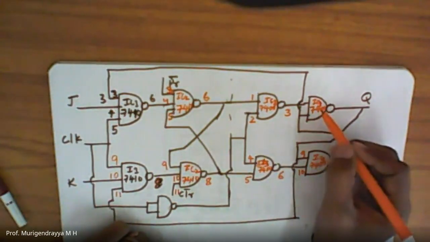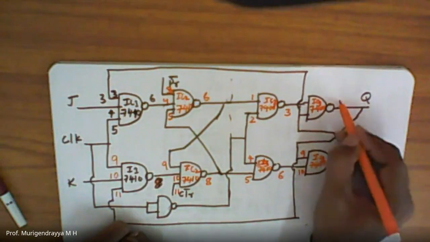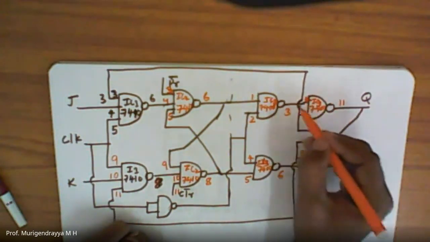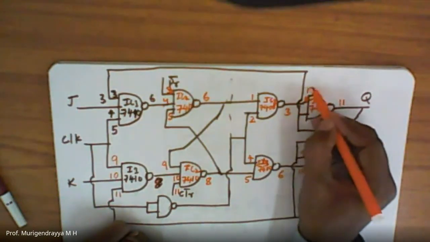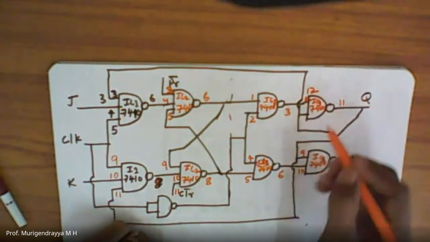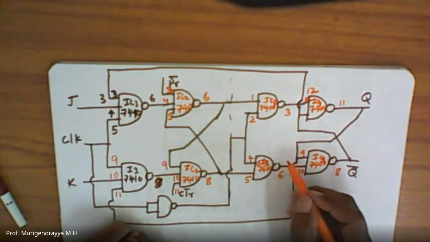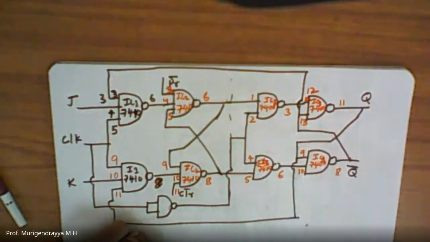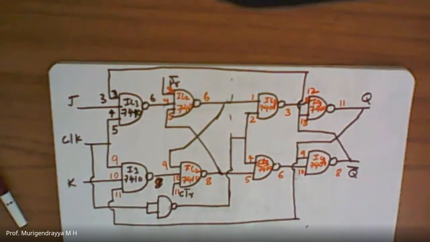Then this gate is 11 and 12. I'll write 12 here, 12, and this is 13.